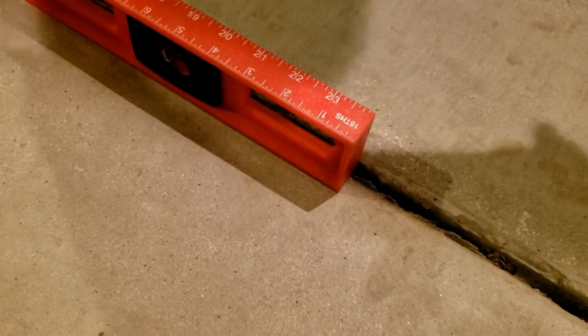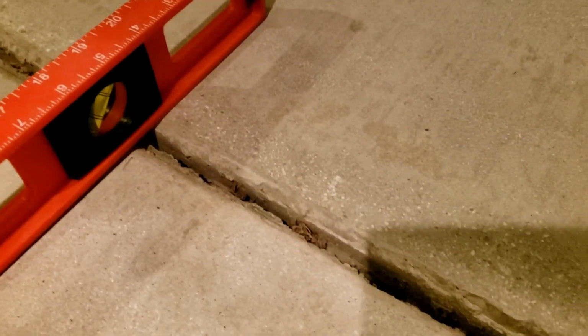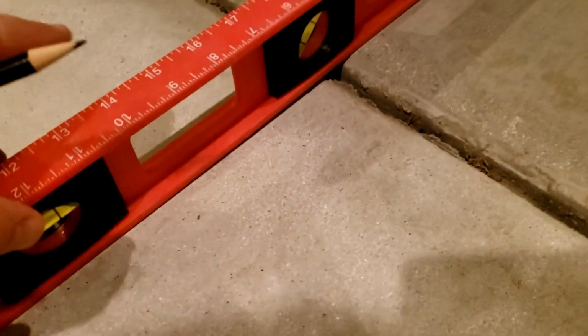So I'm going to just measure all the way down the line, and then that way I'll have some kind of a reference as far as where to put concrete.